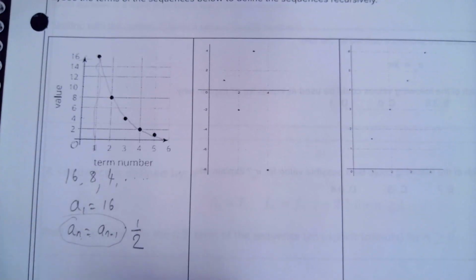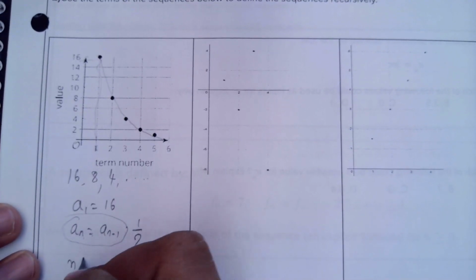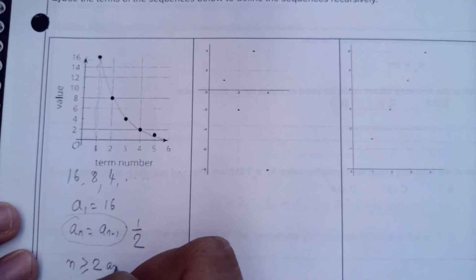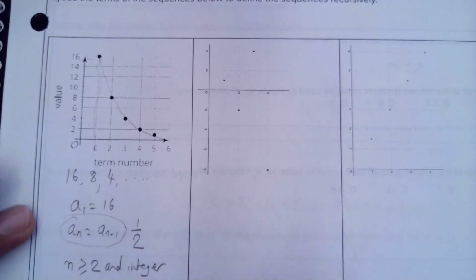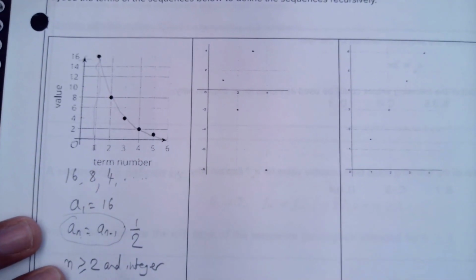That does not change. Here, n is greater than or equal to 2, and an integer, you can say that as well. You should say that. It's these three things together that complete your answer.